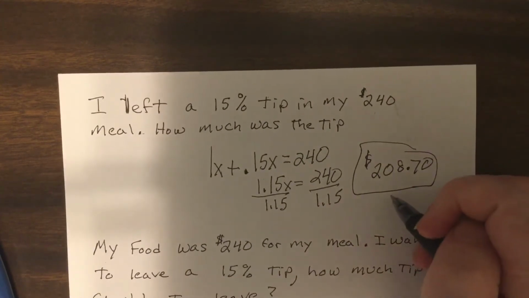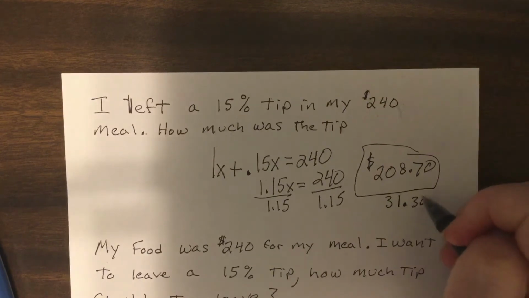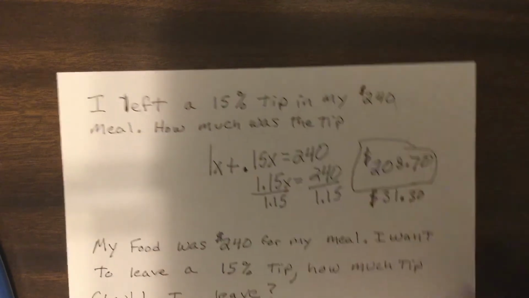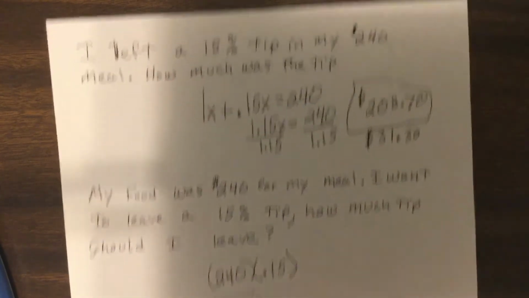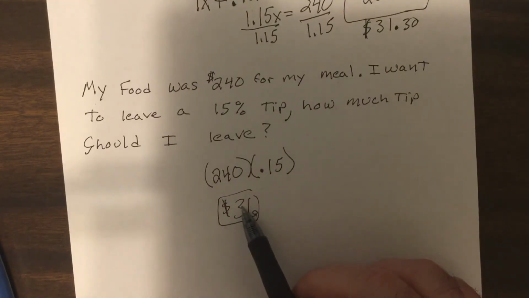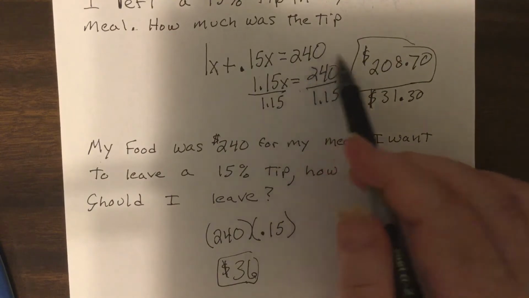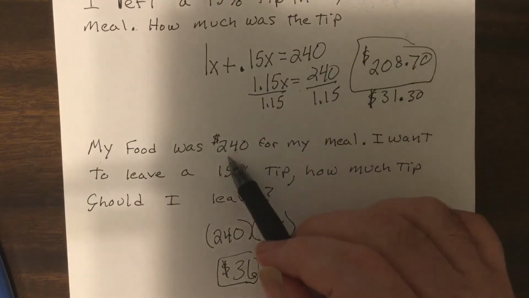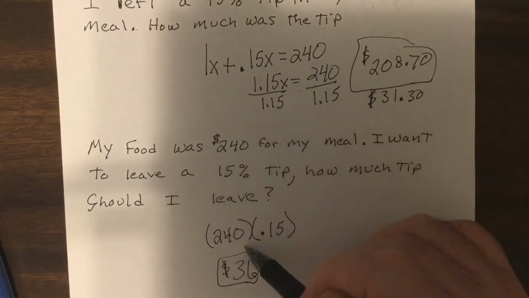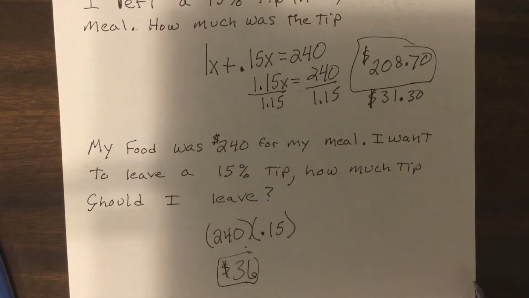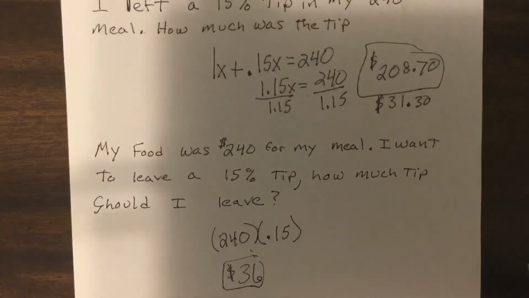So the tip was 31.30. So notice this person got almost $5 more because it wasn't in yet. So this meal was smaller for the food than this one, so this person got a better tip. I wouldn't mind making $36 an hour.